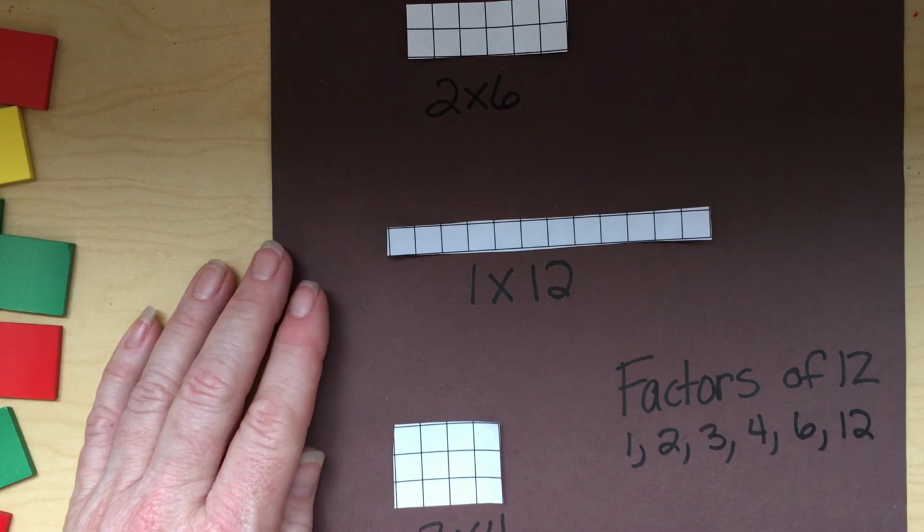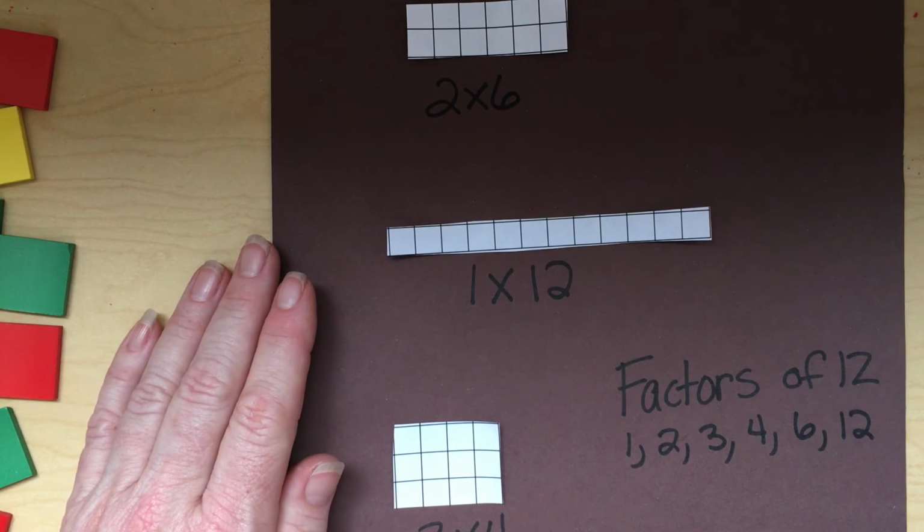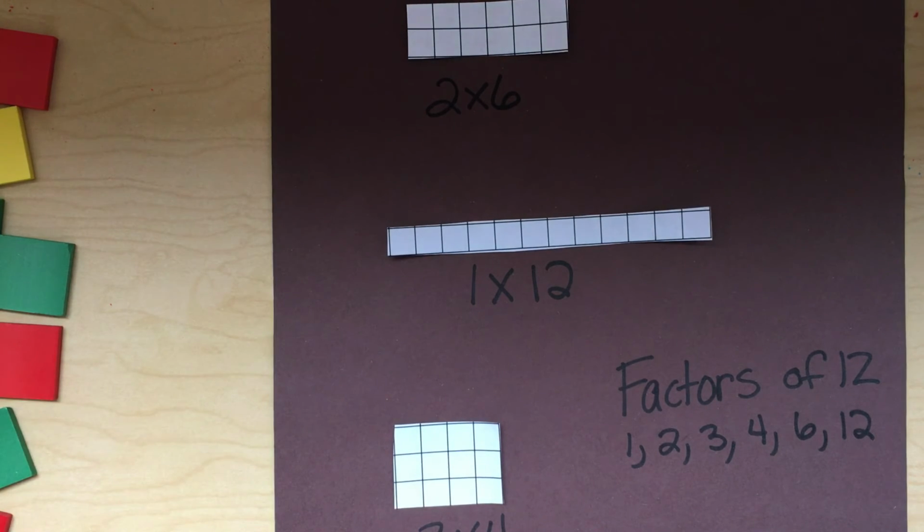And then that sheet is complete. Then I'm going to move to the next sheet. You will do this for the numbers 16, 15, 20, 36, and 45. You will get a different color for each sheet.